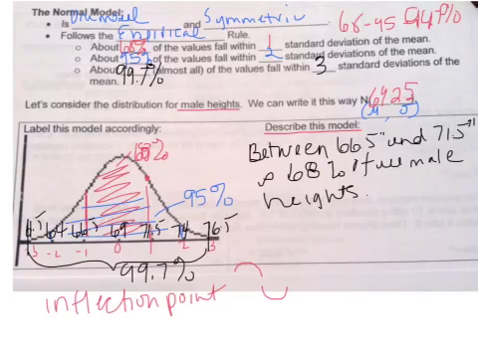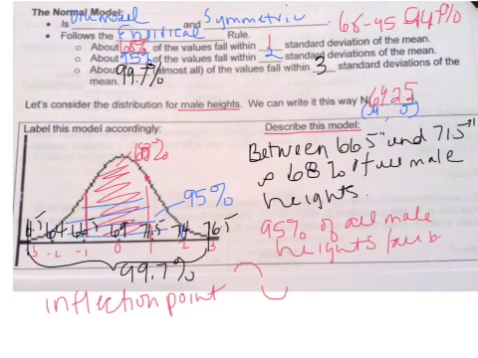Another way maybe is to say 95% of all male heights fall between, and we look over here at 2, and that's going to be 64 inches and 74 inches.